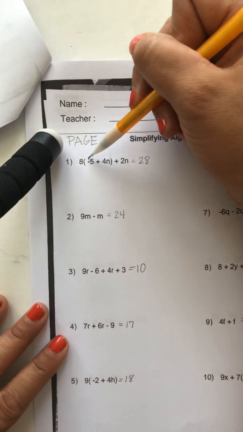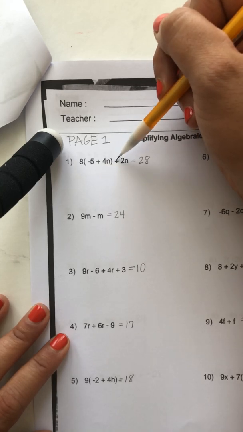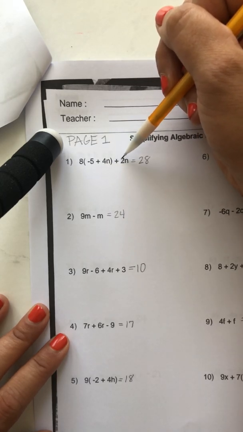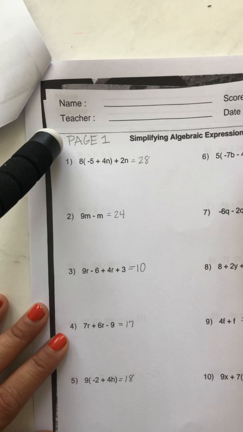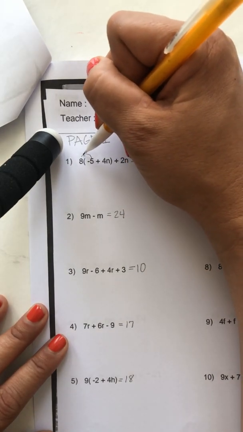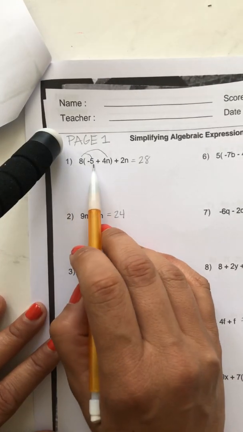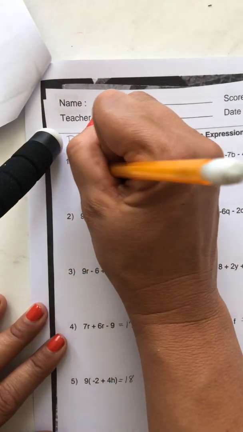So we have 8 times the sum of negative 5 plus 4n, plus 2n. So we're also going to be combining like terms. So what I'm going to do is distribute this 8 to this sum on the inside. So 8 times negative 5 is negative 40.